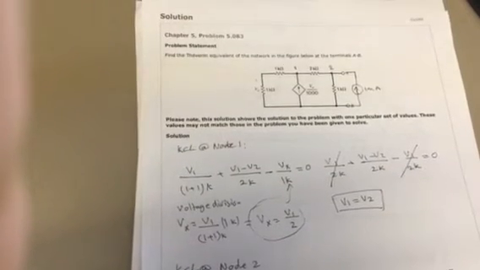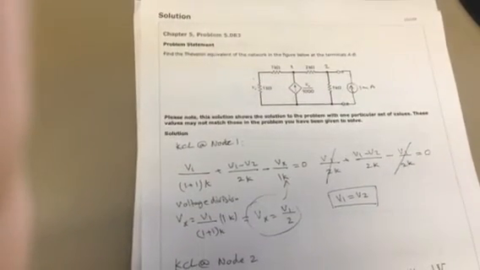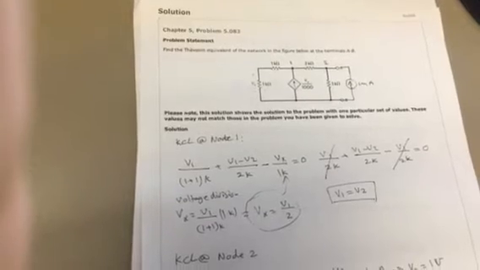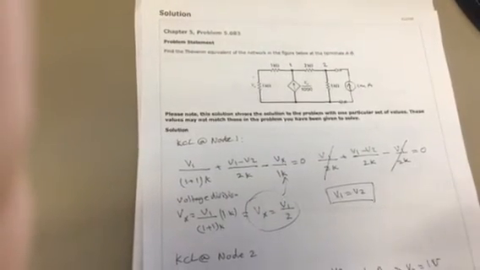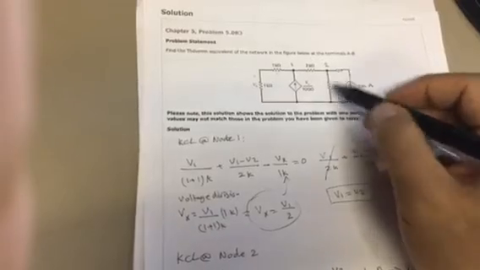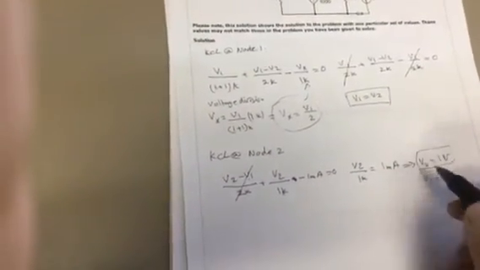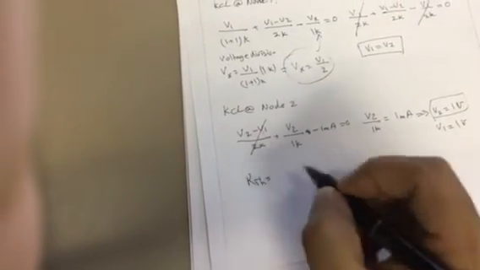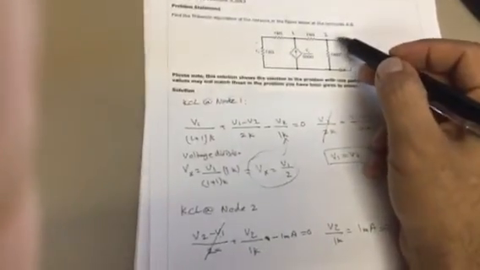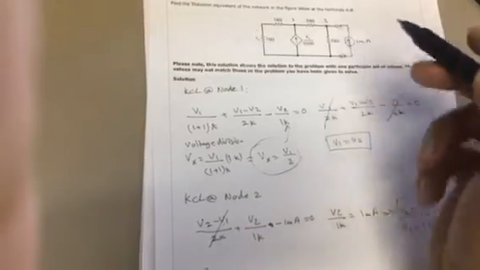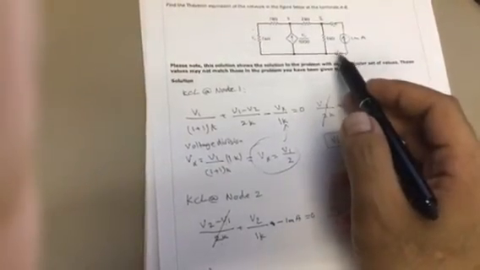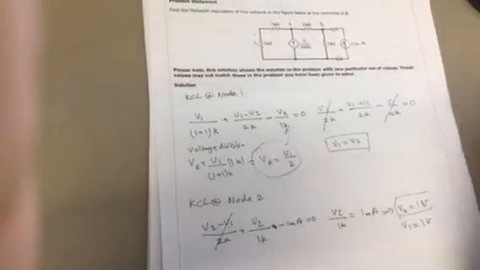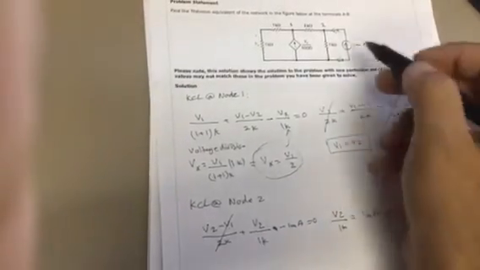But what is important for us here is to find the R-Thevenin. So how do we find the R-Thevenin? It is going to be the voltage at this end that we can find. If I know V2, then I can write R-Thevenin equal to the voltage across it over the current that I have.